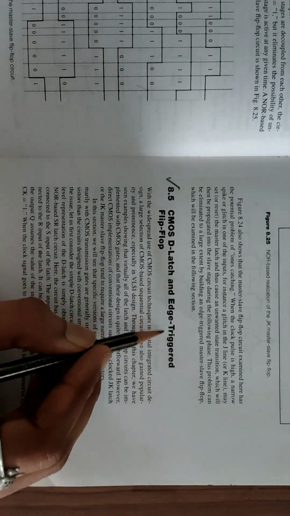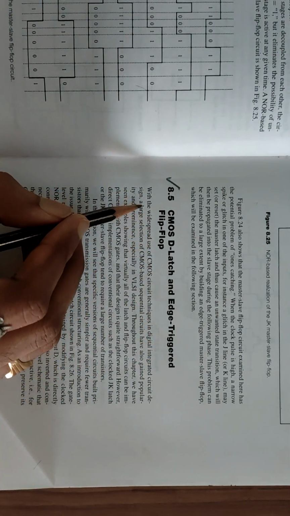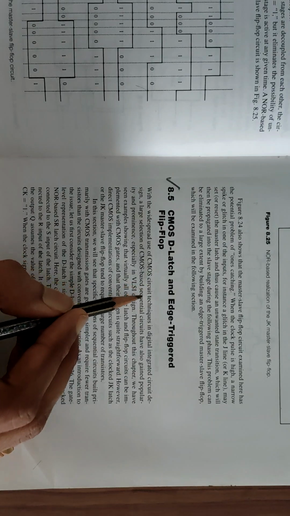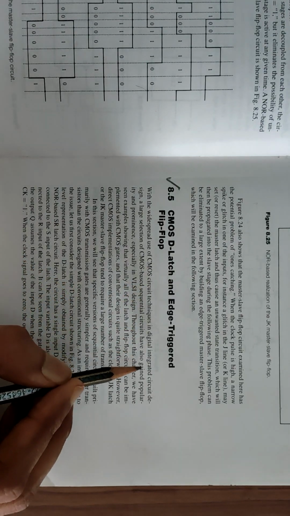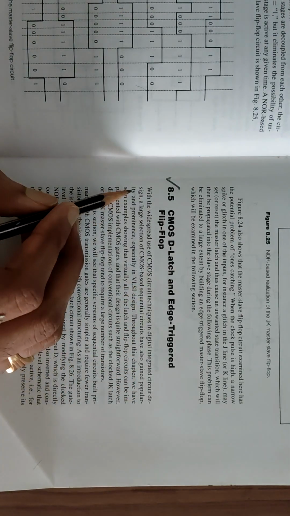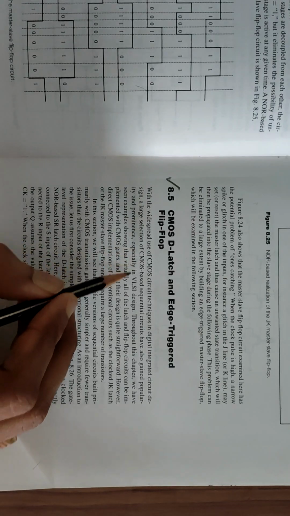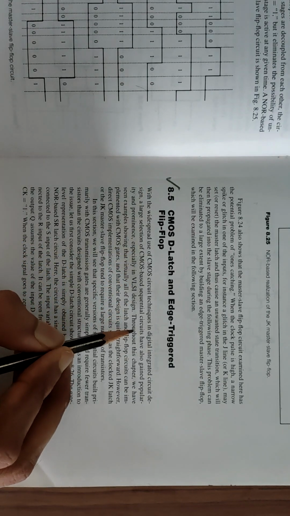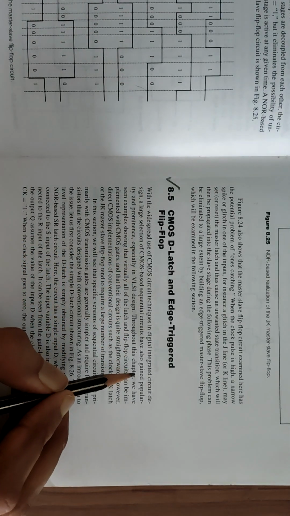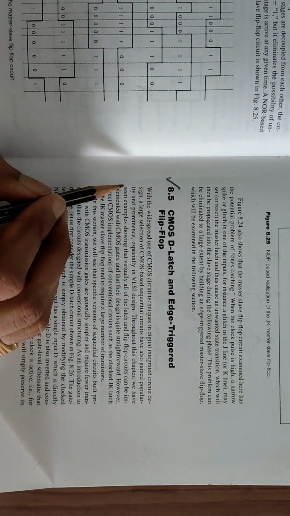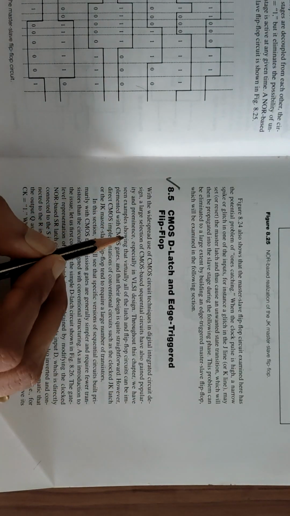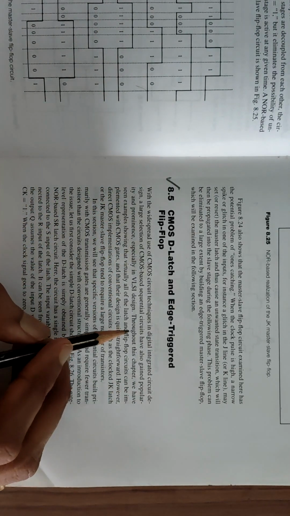CMOS, D-Latch and edge-triggered flip-flop. With the widespread use of CMOS circuit techniques in digital integrated circuit design, a large selection of CMOS-based sequential circuits have also gained popularity and prominence, especially in VLSI design.